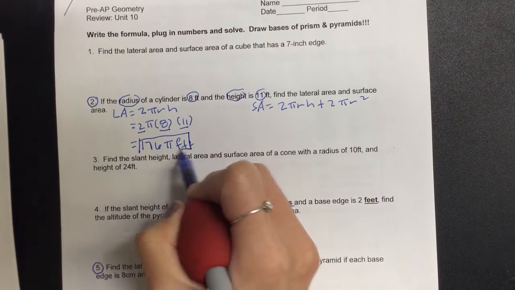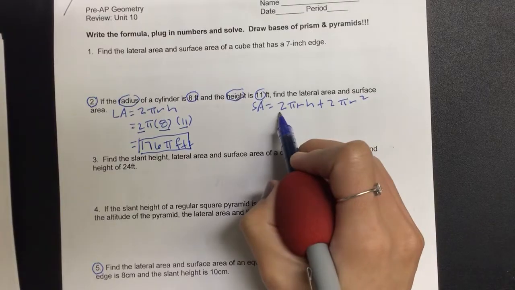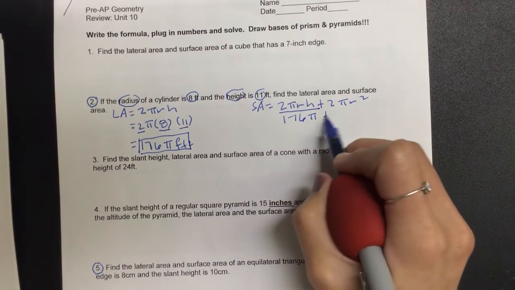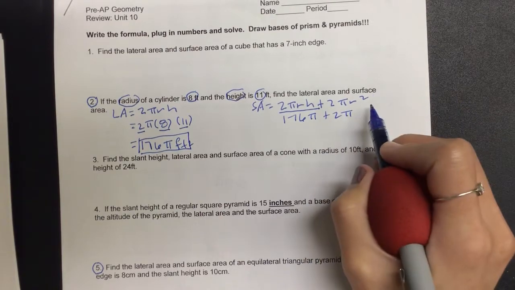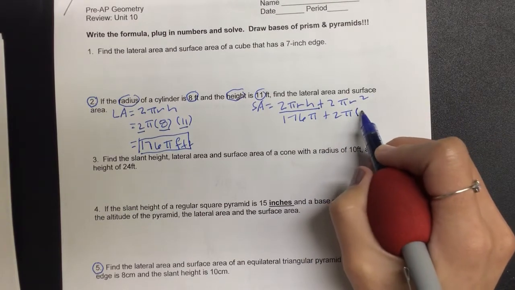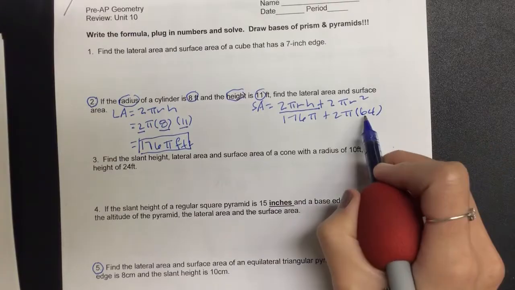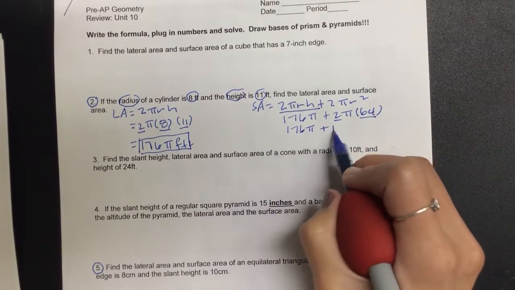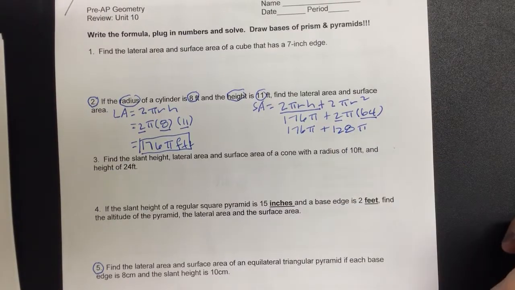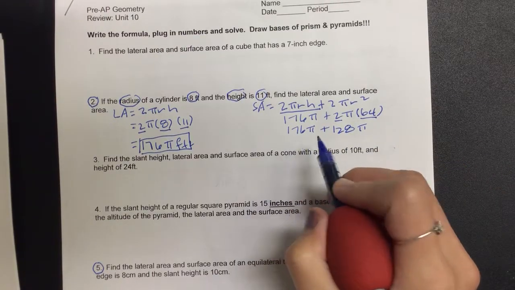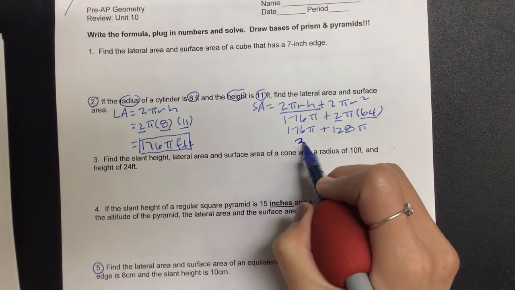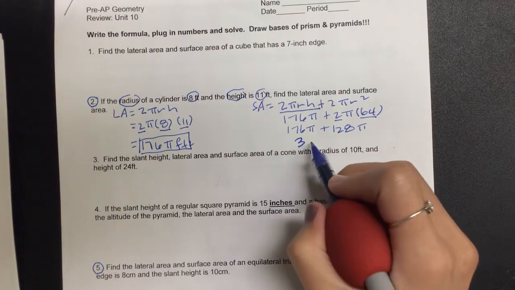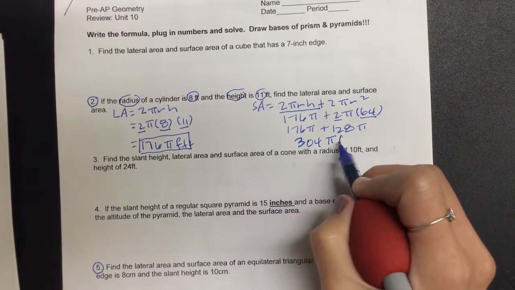That's part 1. And I will copy that for the first part for the surface area, 176 pi. And we have 2 pi r squared. For the r squared, are y'all okay if I just write out 64? Yeah? Okay, someone double 64 for me. 128, very good. Pi. And because they both have a common term, I can go ahead and add them together and get 304 pi feet squared.